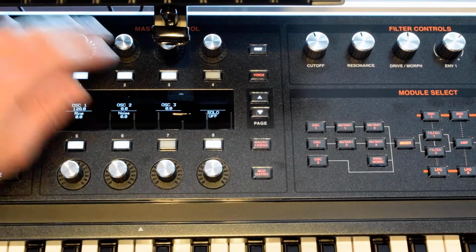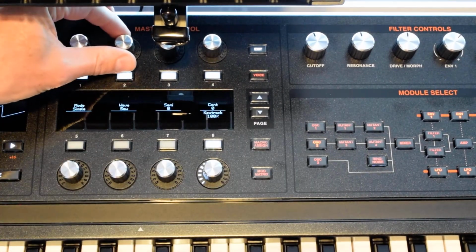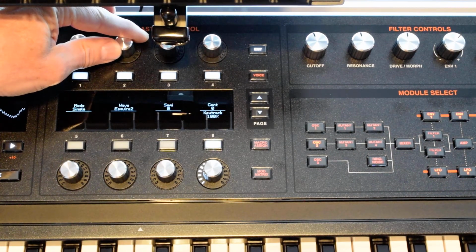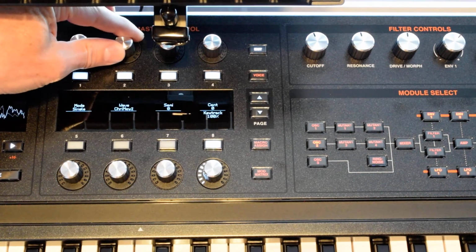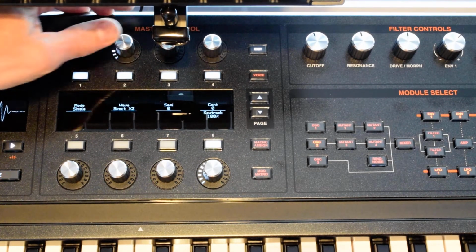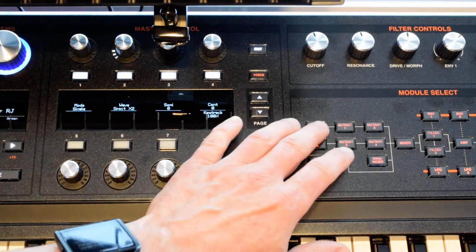And then on oscillator 2, we'll pick something different. Oops, we have to turn the mixer up for oscillator 2. Pick something very digital sounding. Okay, so now we have oscillator 1 and oscillator 2.